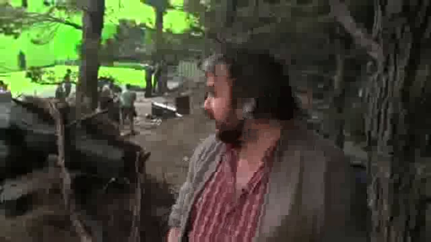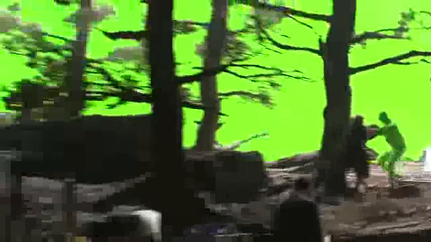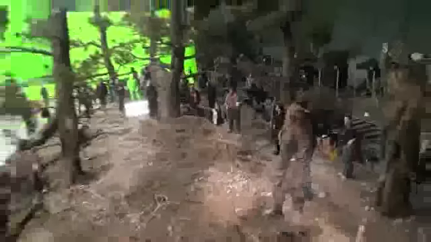Anyway, I've got to get back to set. It looks like they're almost ready for me down there. We're actually shooting today, as you can see, in a pine forest, but it's not really a pine forest. It's a polystyrene and plaster pine forest. But very shortly, we're going to be leaving the studio and moving on to locations for a few months. So the next time we see you will be from a location somewhere in New Zealand.